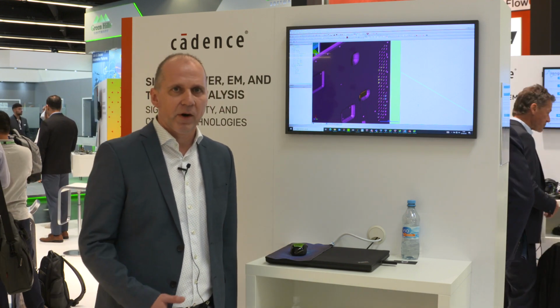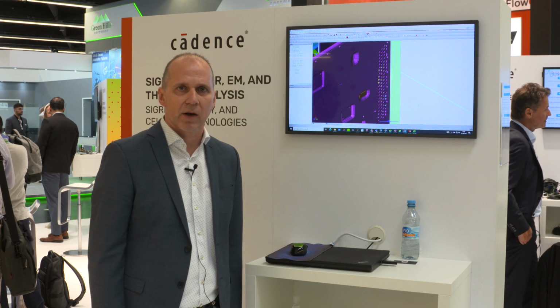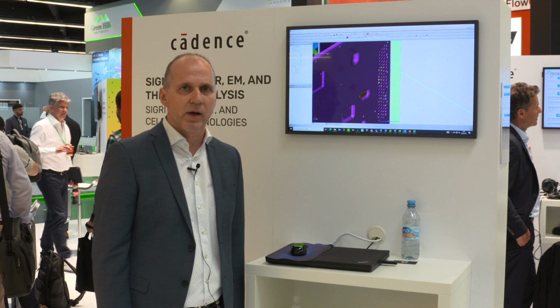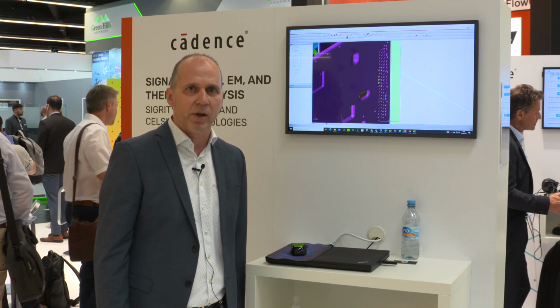So today I will show you our brand new tool, which is called Clarity Transient Solver. Why is the Transient Solver very important compared to our Clarity Finite Element Solver? Because our Transient Solver is a global type of solver which is used for very big geometries.